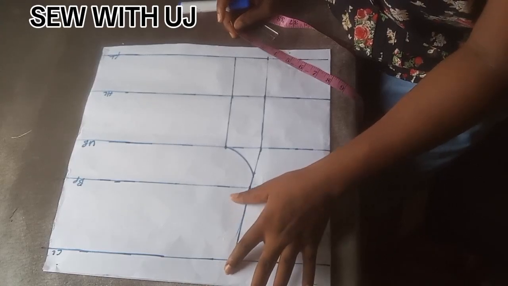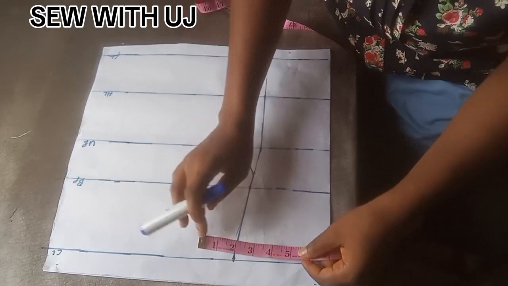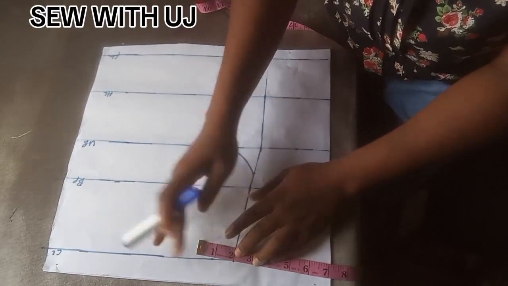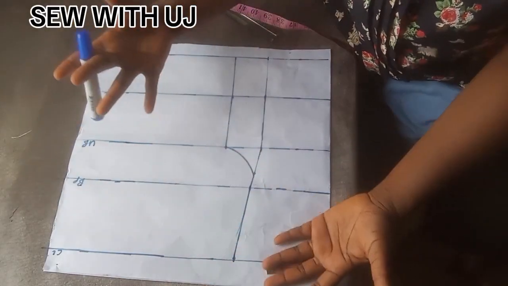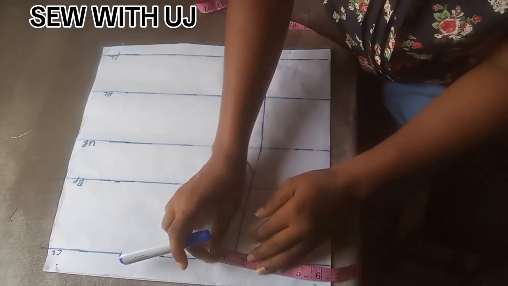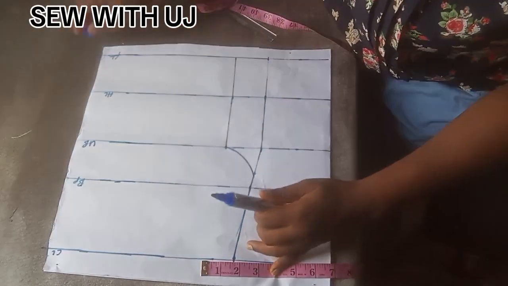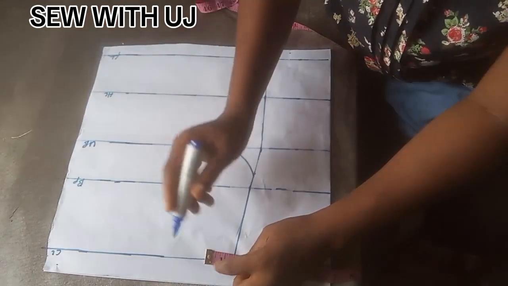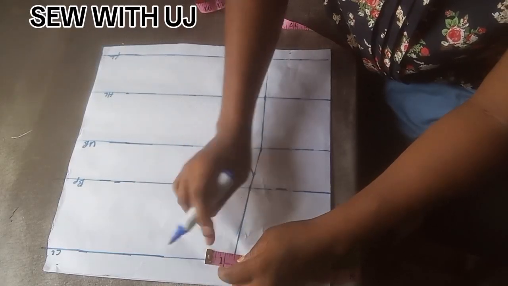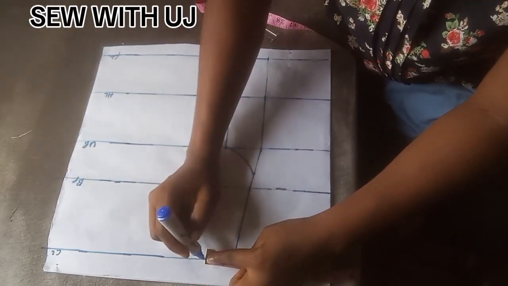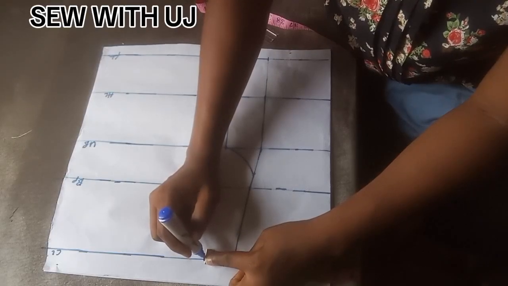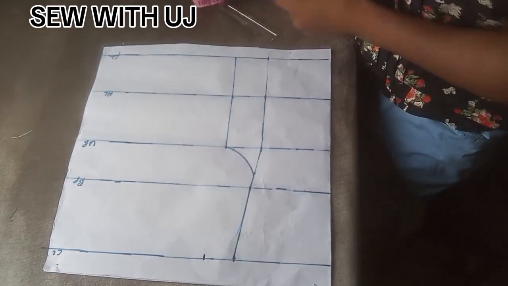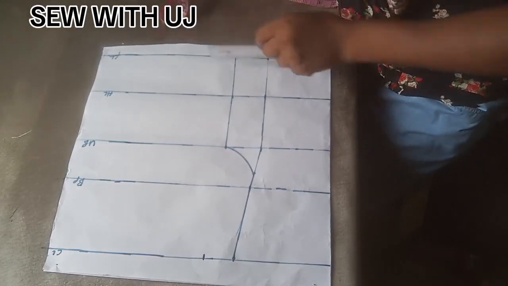Now we'll go to the chest area. That's the chest line. Now we have to do that tightening, that intake at the chest line. You can make use of 2, or you can make use of 1.5, depending on how busty the person is. But I'm making use of 1.5. Now from that place we go in by 1.5.